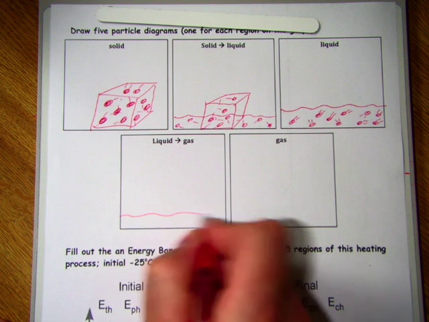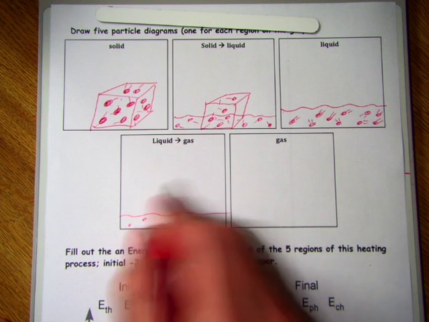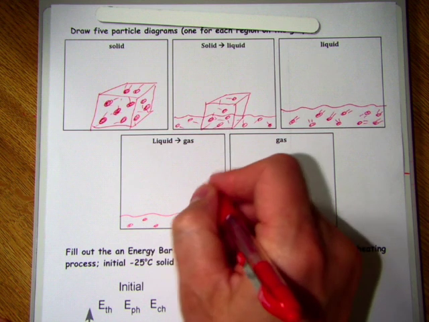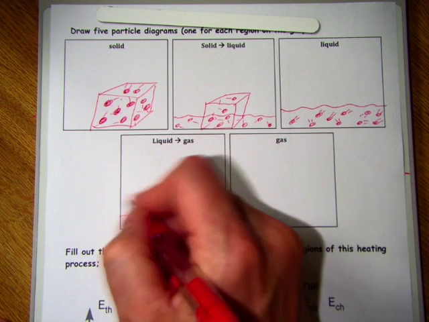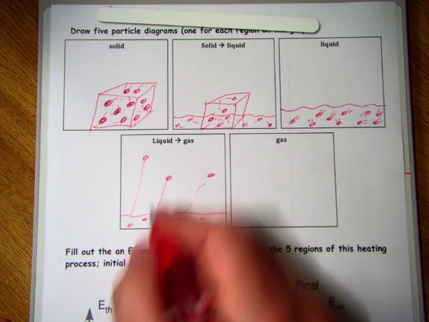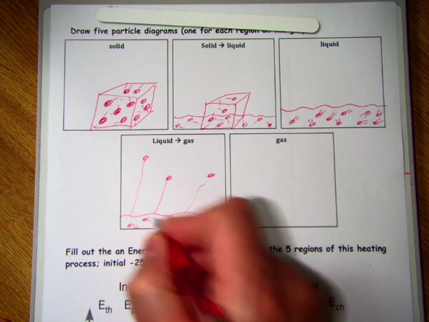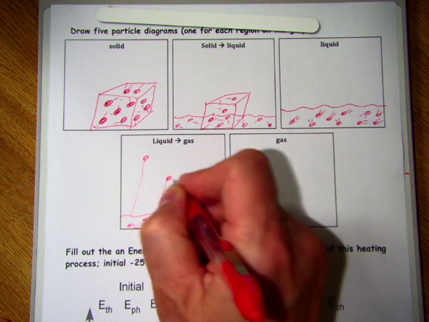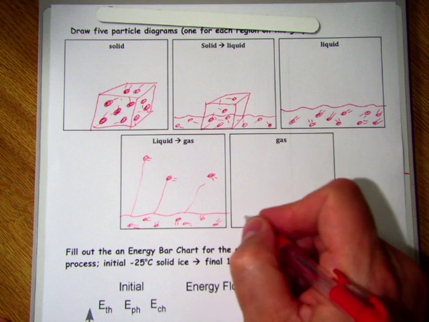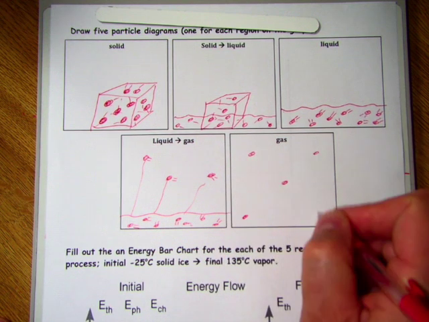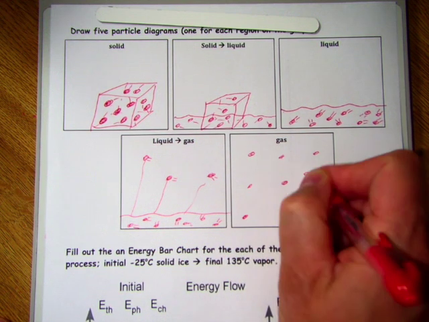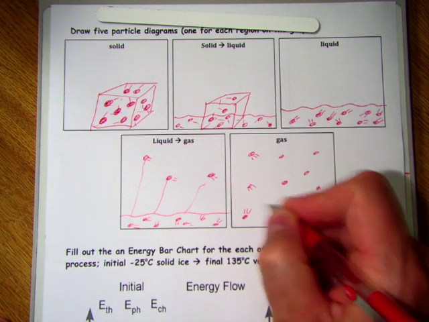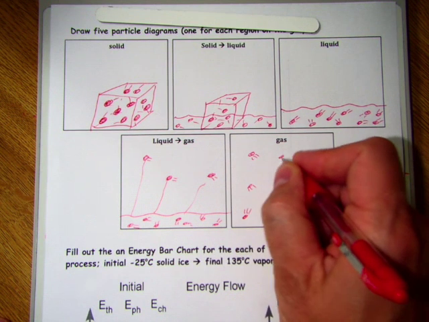And then a gas, well, in the liquid to gas, we've got some of it liquid, some of it gas. So I'll show that I'm boiling it off. And again, there's no temperature change in this region, so I'll keep the temperature the same for my 10 particles. And then the last phase, it's all there, it's just been changed, but it is certainly going faster now. This is a region where I'm heating the particles up.